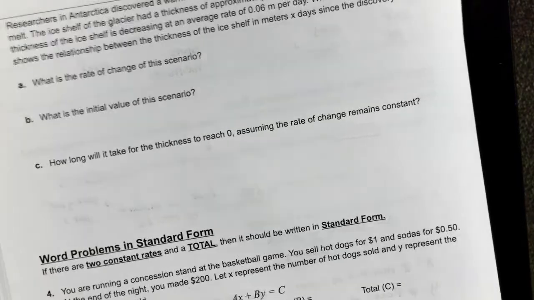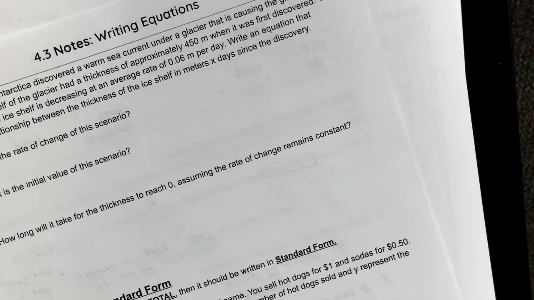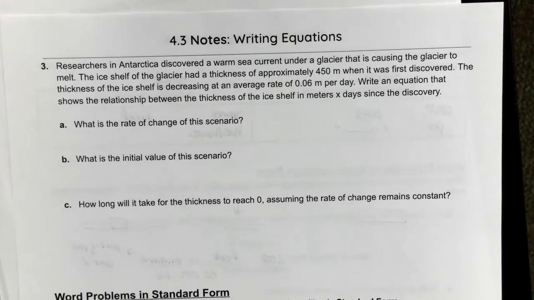Example 3, researchers in Antarctica discovered a warm sea current under a glacier that is causing the glacier to melt. The ice shelf of the glacier has a thickness of approximately 450 meters when it was first discovered. The thickness of the ice shelf is decreasing at an average rate of 0.06 meters per day, or 600 meters per day. Write an equation that shows the relationship between the thickness of the ice shelf in meters, x days since the discovery. What is the rate of change?